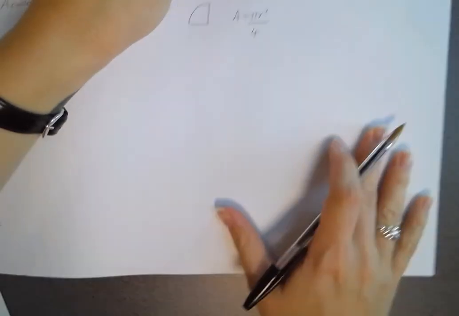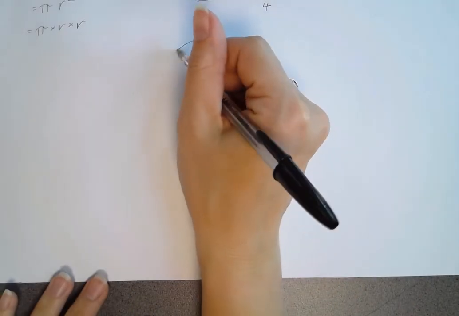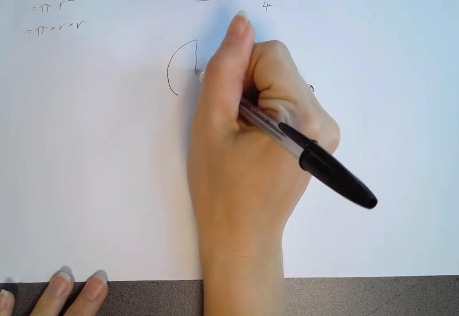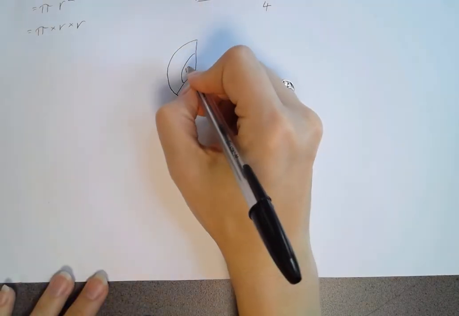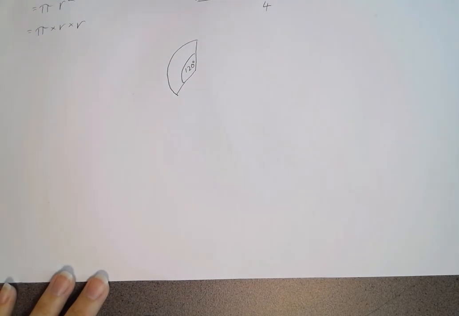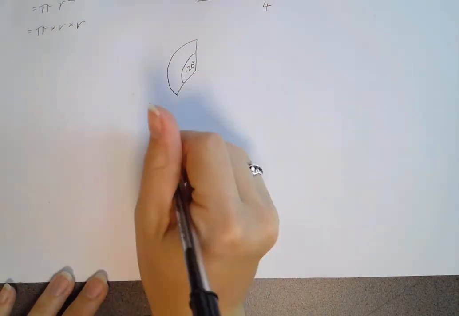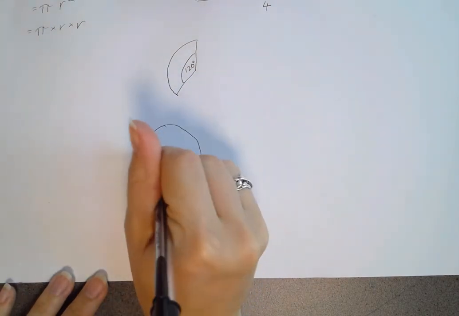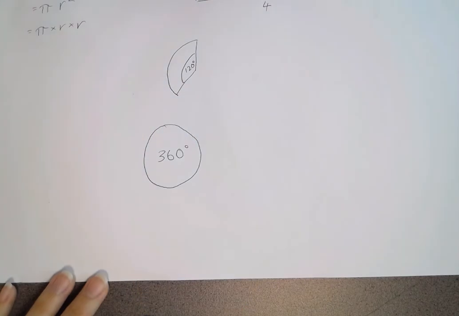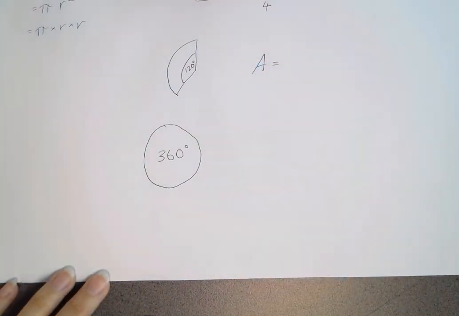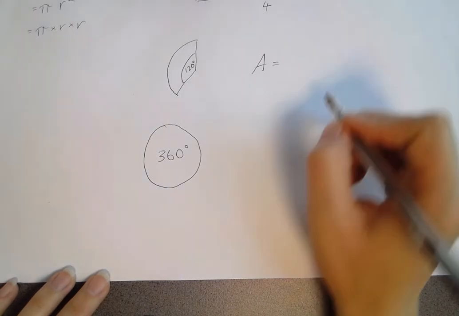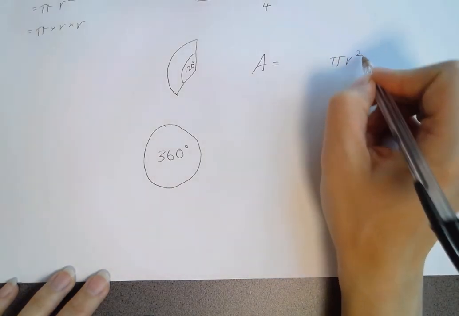But it gets a little harder when all we have is how much of the circle we have in angle form. So if I told you that circle had 120 degrees in it, knowing that an entire circle has 360 degrees, we now need to do something different. And our area becomes area equals, we're still going to have the pi r squared in there.